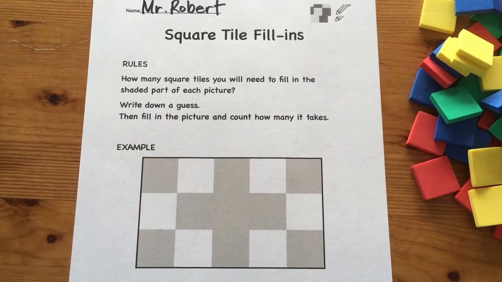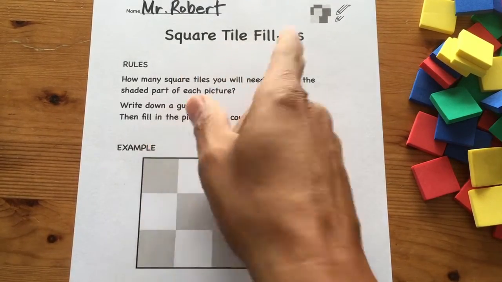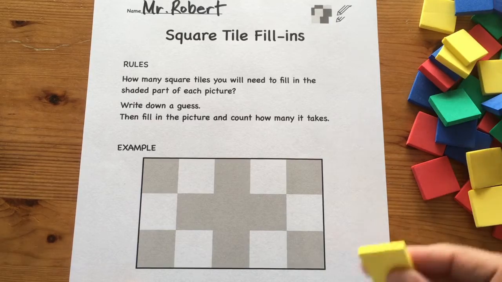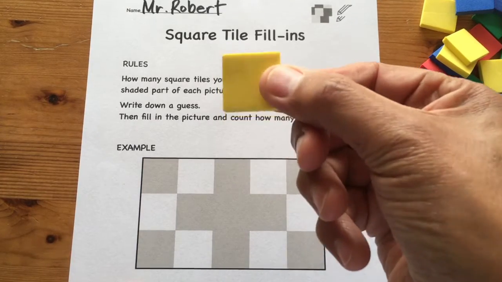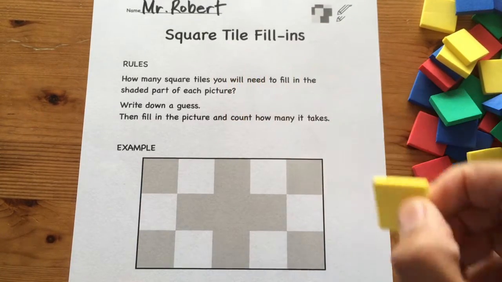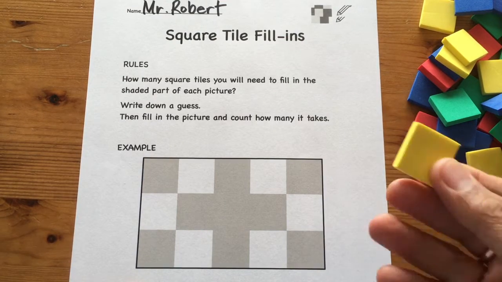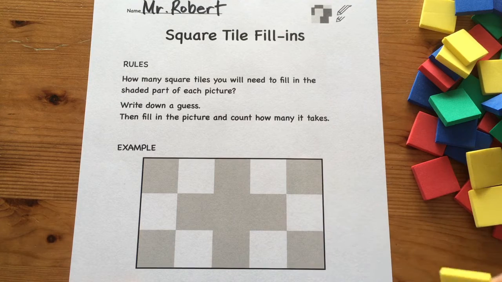Mathematicians, now we're going to do an activity called Square Tile Fill-ins. There will be an image, and the image is in white, and there's a part that's shaded in gray. Your job is to take a guess of how many square tiles are needed to fill in the shaded gray area. After you've taken a guess, take the tiles, fill in the shaded gray area, and then count and see how many tiles you needed.